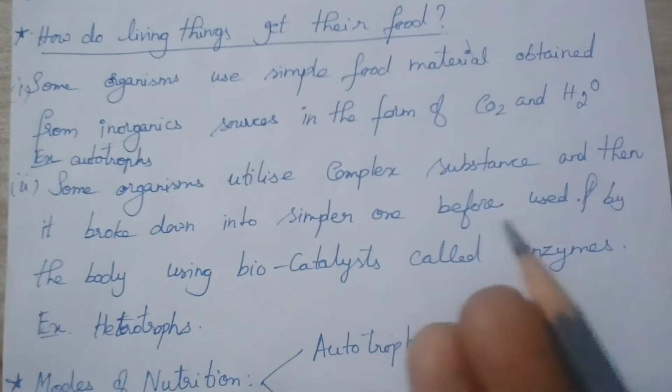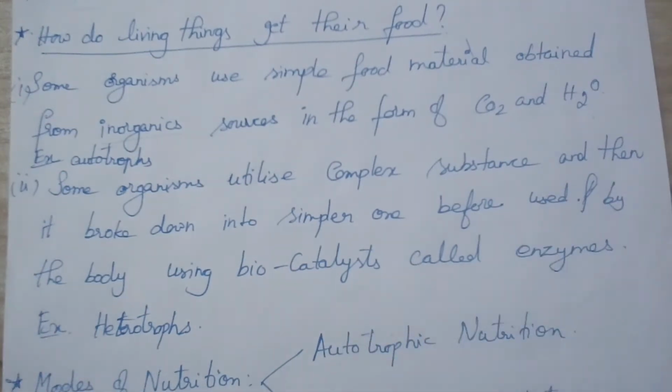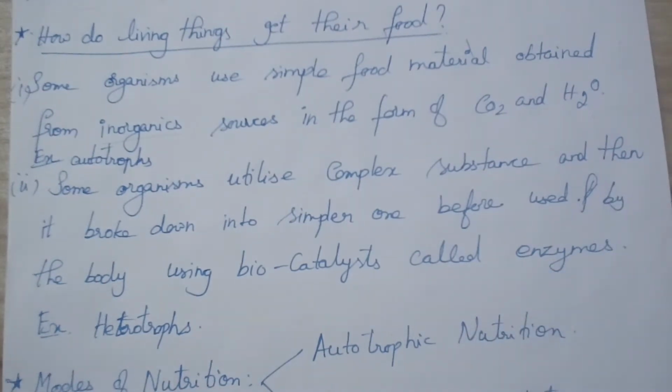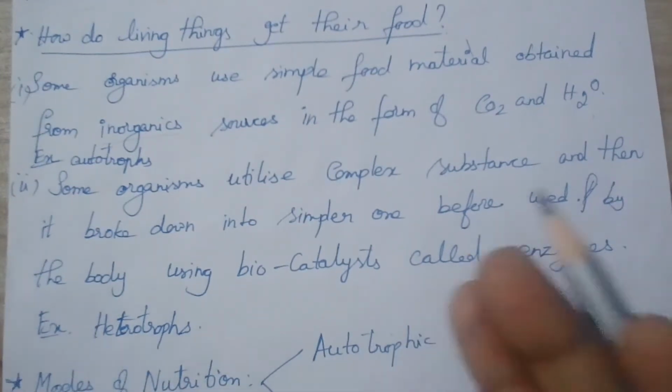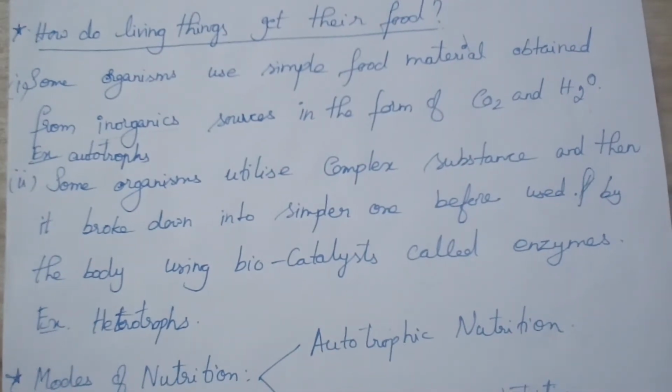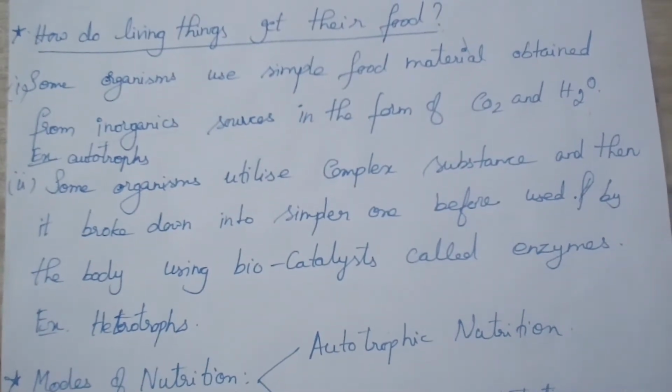Some organisms take in organic, complex substances, then break them down into simpler forms using a catalyst that helps in the breakdown, which is called enzymes. This will happen in heterotrophs. This is the way they get their food.